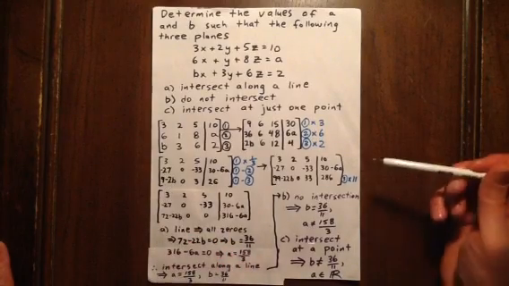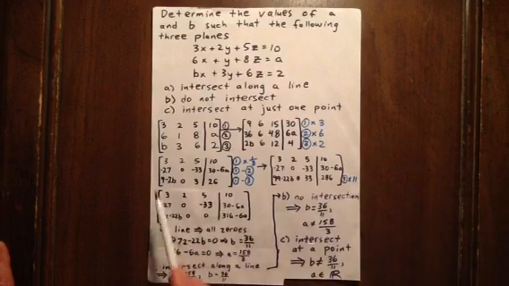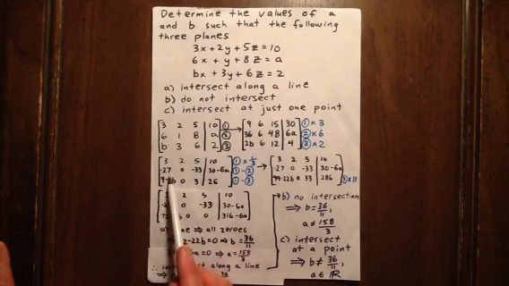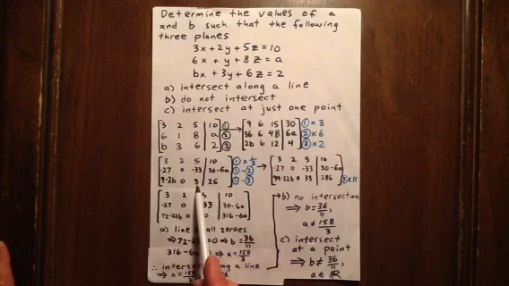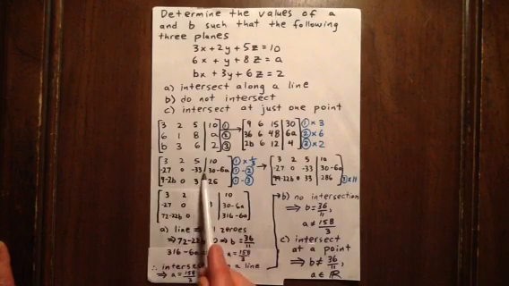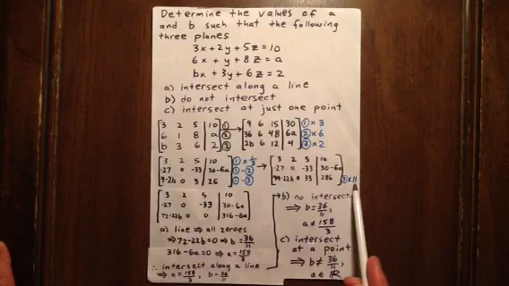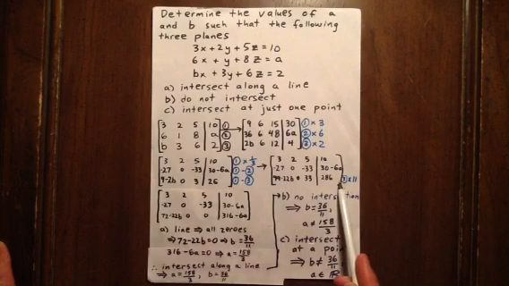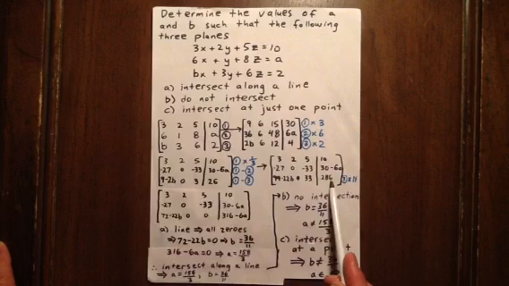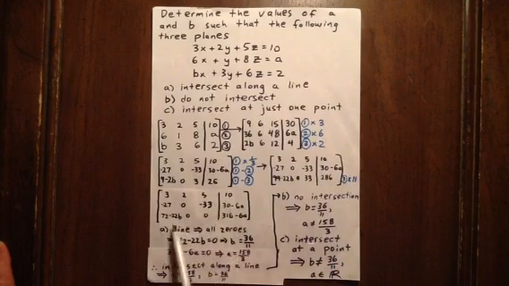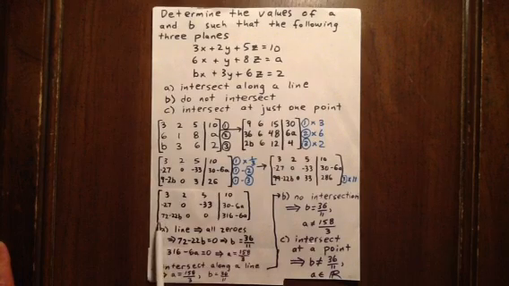Well, now I see that, again, I can't eliminate anything here, but by multiplying this row by 11, I can set it up to eliminate in the next step. So I multiply the third row by 11, and when I add row 2 plus row 3, I get this as my next matrix. Now, I know that in order for these three planes to intersect along a line, this entry and this entry have to both be a 0.